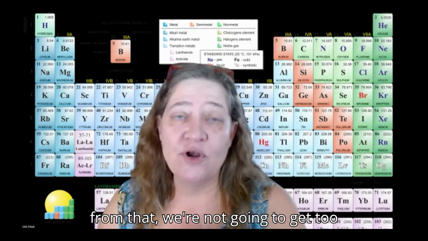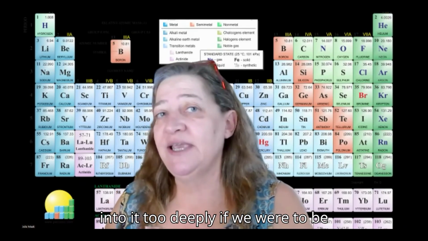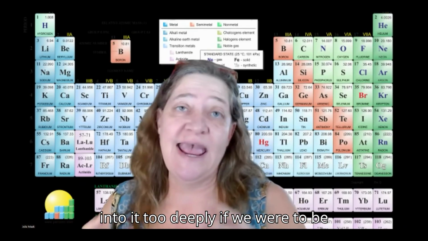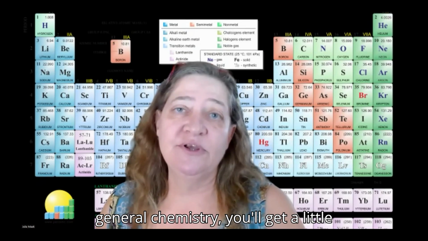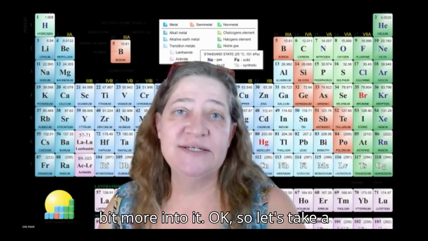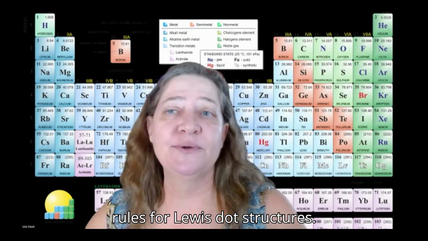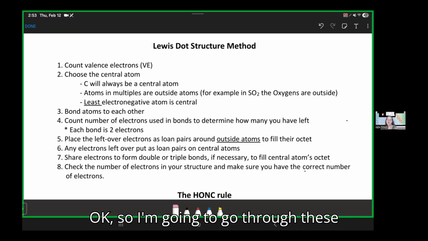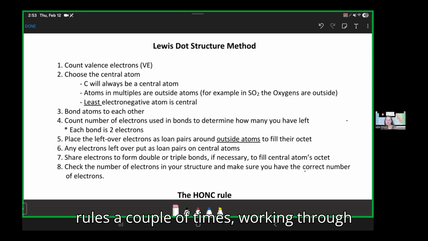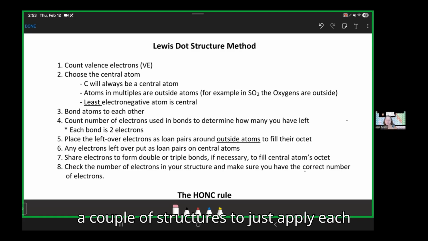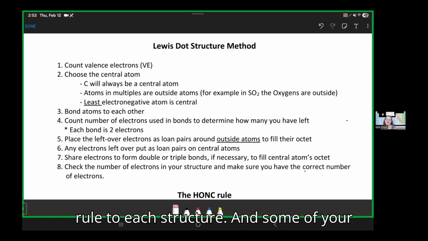We're not going to get into it too deeply if we were looking at allied health chemistry, but in general chemistry, you'll get a little bit more into it. Okay, so let's take a look at the rules for Lewis dot structures. I'm going to go through these rules a couple of times, working through a couple of structures to apply each rule to each structure.